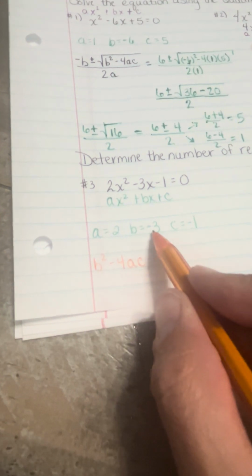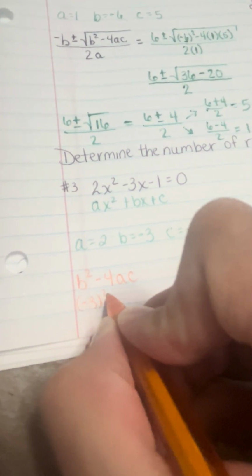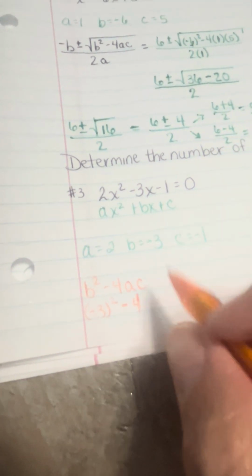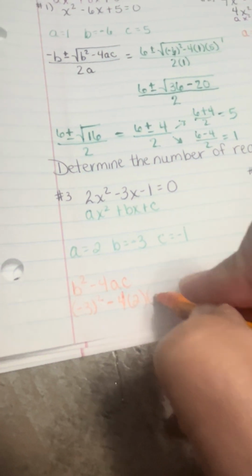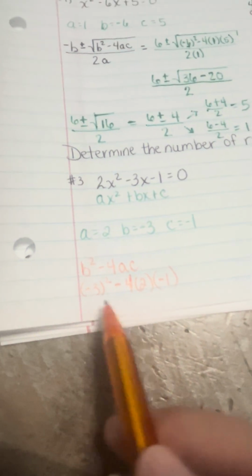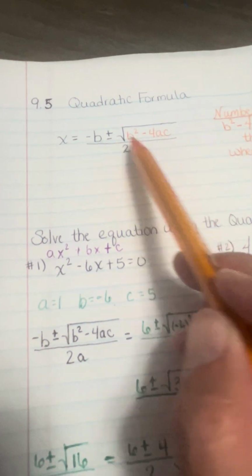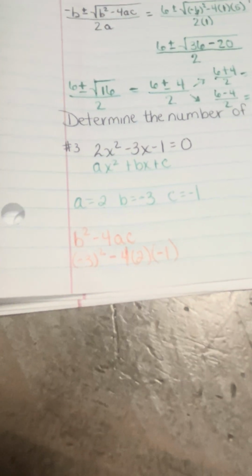So I need b squared, so negative 3 squared, minus 4 times a, which is 2, times c, which is negative 1. There's no square root here. The discriminant is just what is underneath the radical. So there's no square root. We're just plugging those numbers into this, and we're going to do the math.